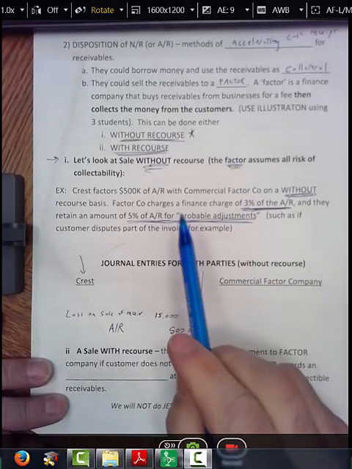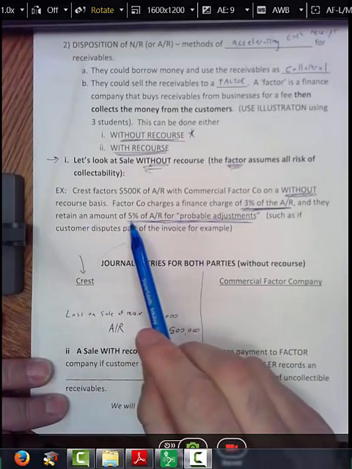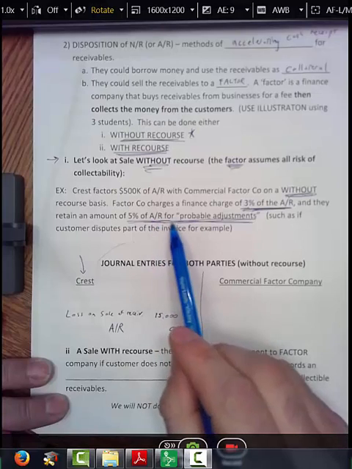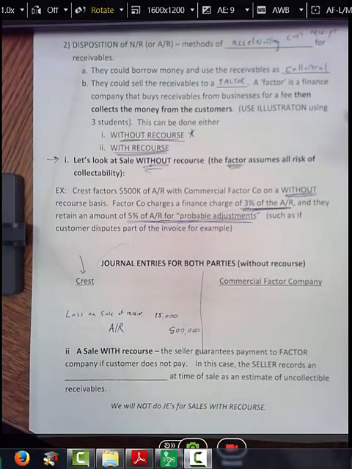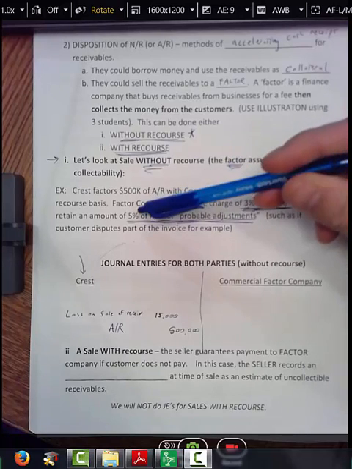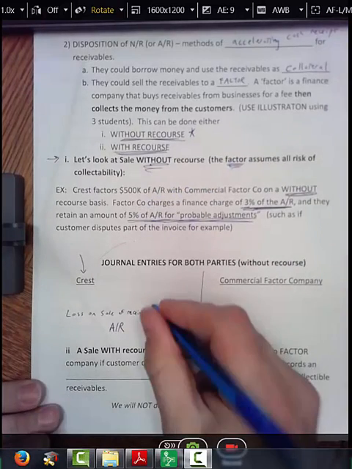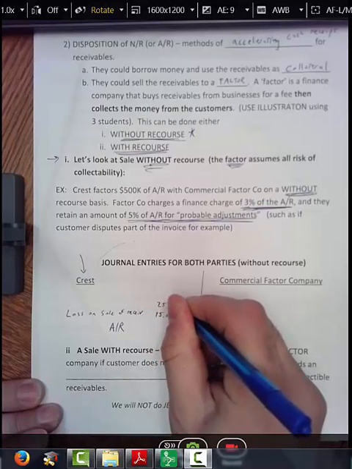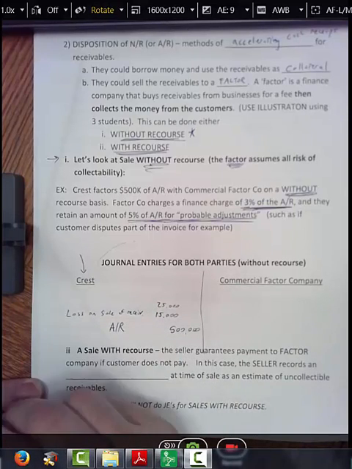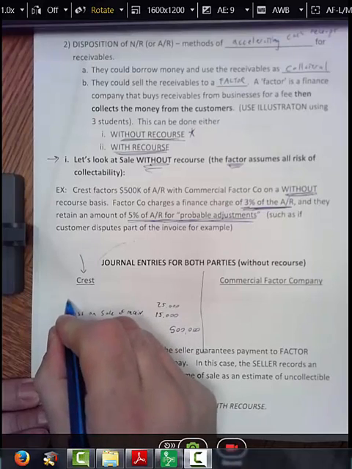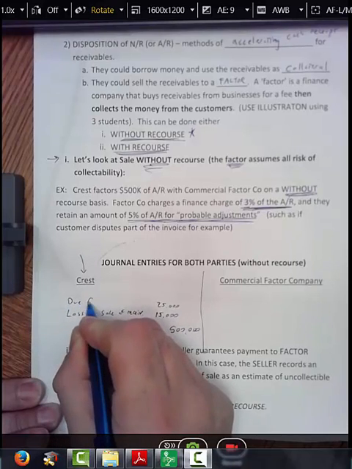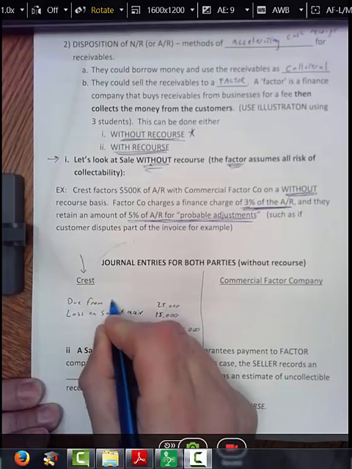Now let's talk about this next part. The factor retains an amount of 5% of AR for probable adjustments. First of all, what is 5% of 500,000? That is 25,000. And what we're going to debit on Crest's books here is an account called due from factor.